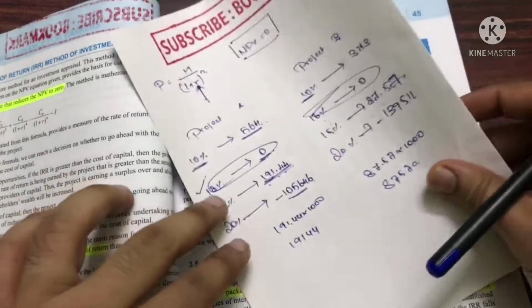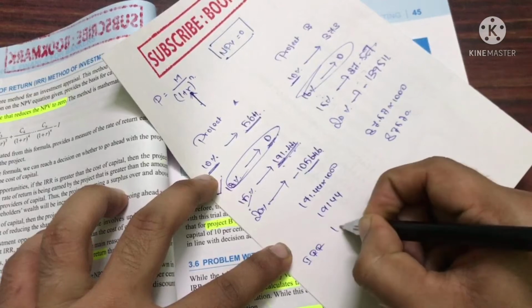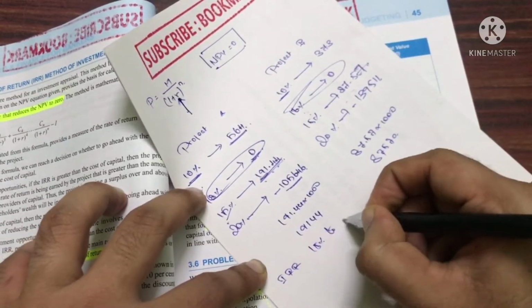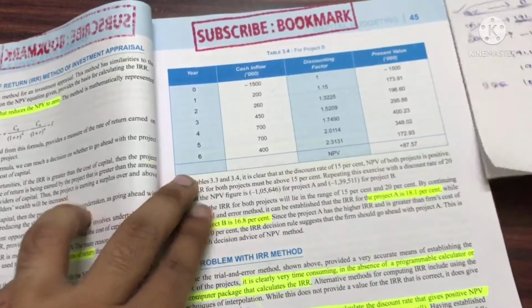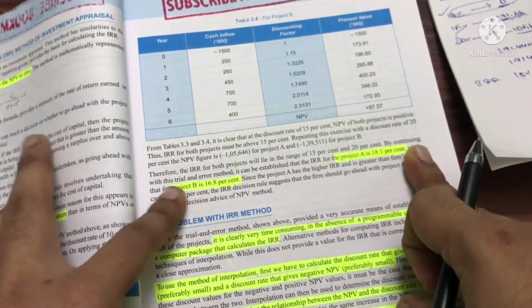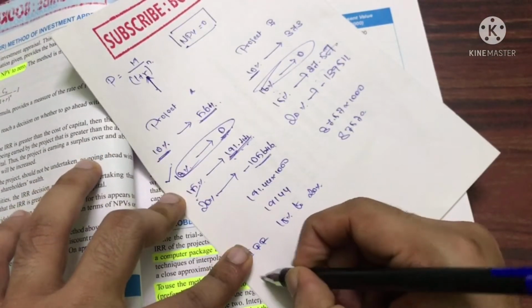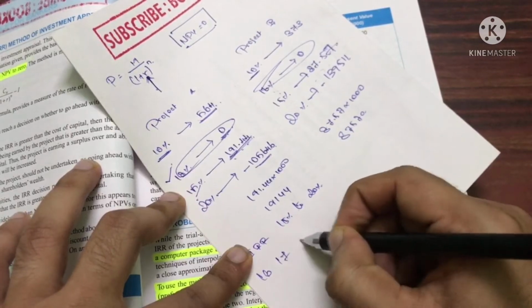So it is clear that the internal rate of return lies between 15% to 20%. Continuing with this trial and error method, we again use 16%, 17%, 18%.